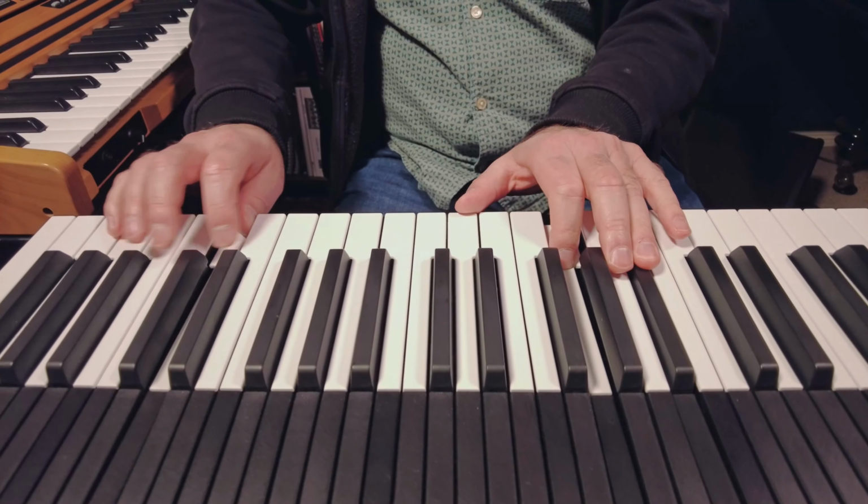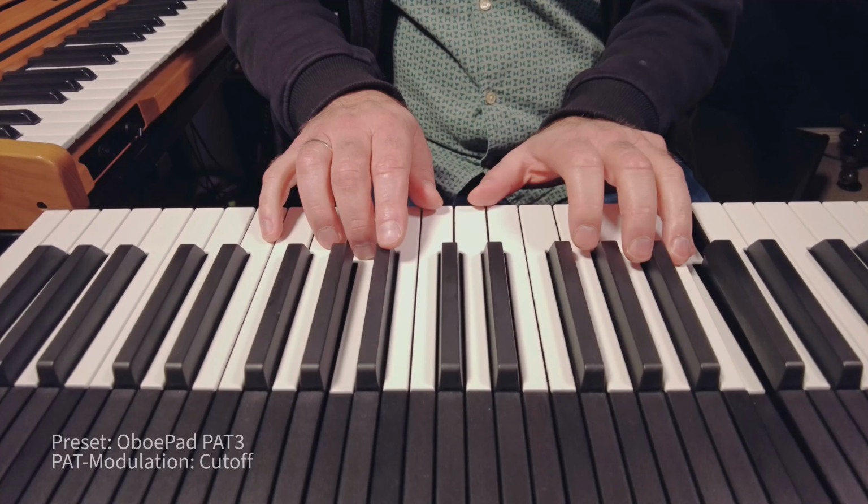Even though the C15's keyboard doesn't have Polyphonic Aftertouch, you can access this feature with any remote keyboard that supports it.